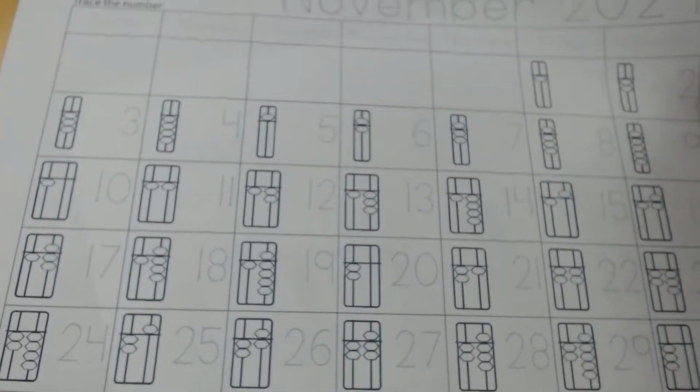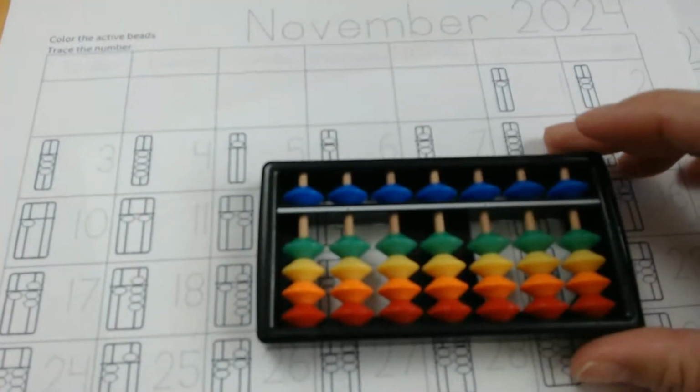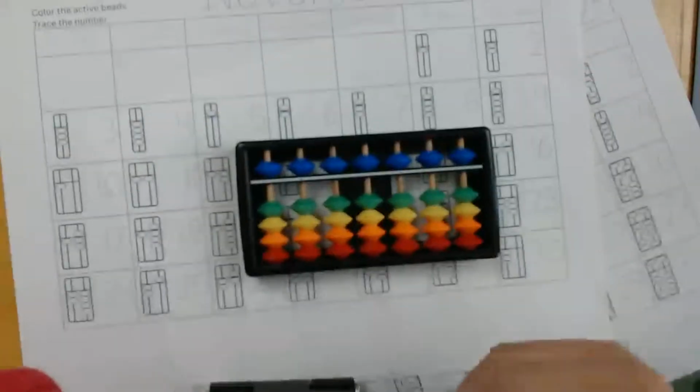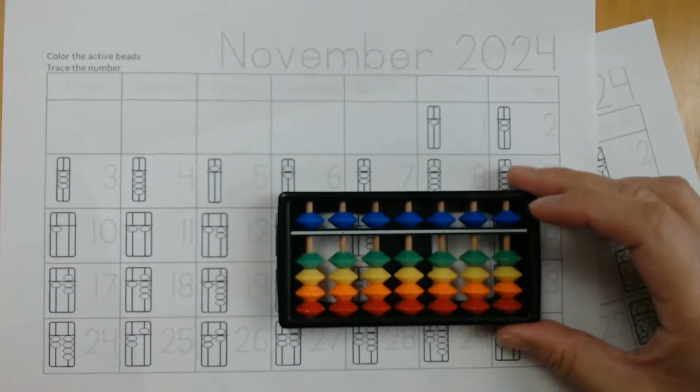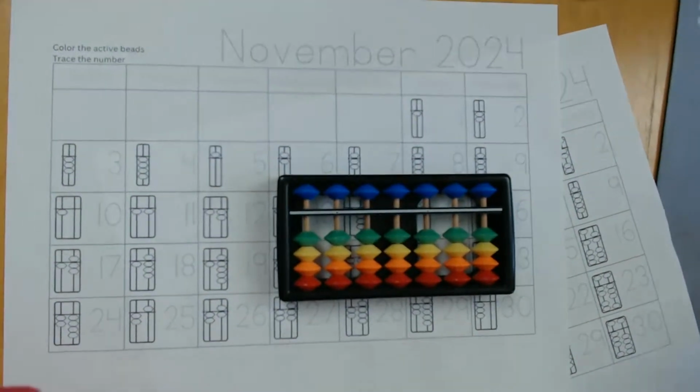I have 2 sets of calendar. I have one that doesn't have a lot of beads. So this one is 1. How do I know that that's 1? Well, when I go to my abacus, maybe I just do it like this. Okay. I have 1. So I'm on my student abacus. I'm going to clear it out.